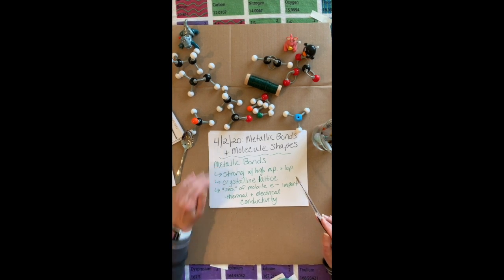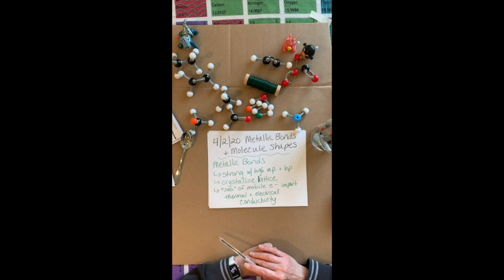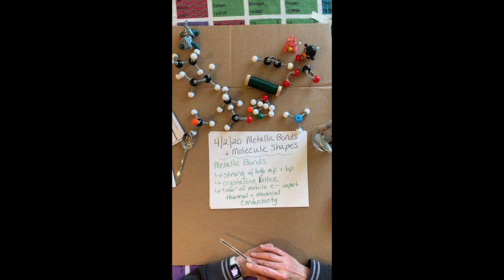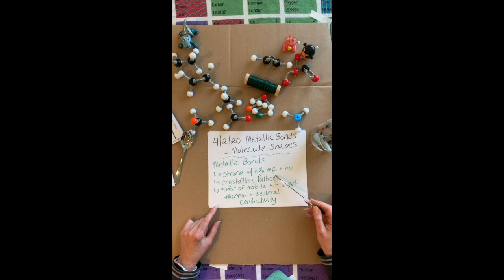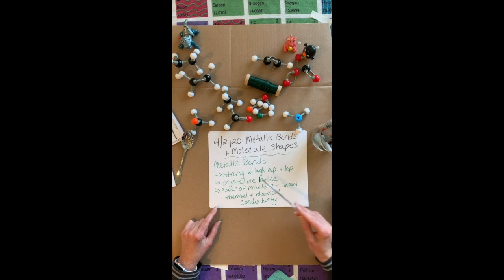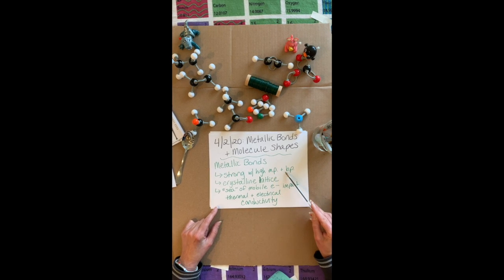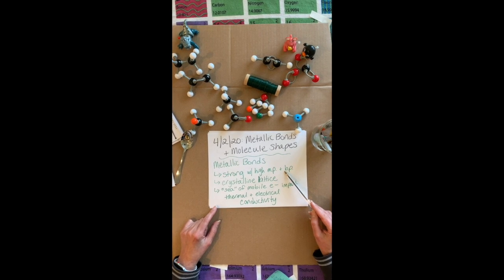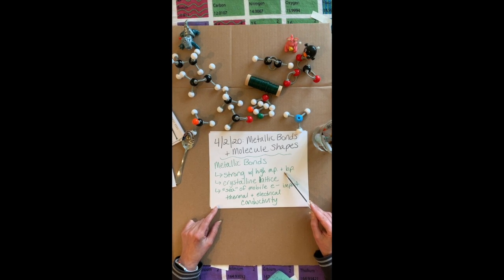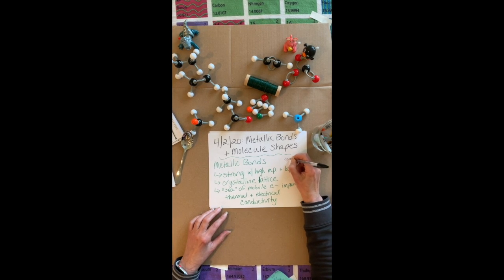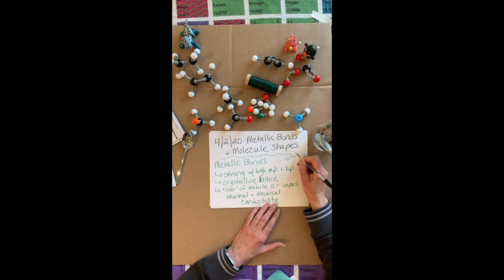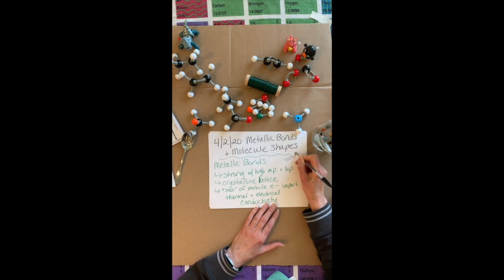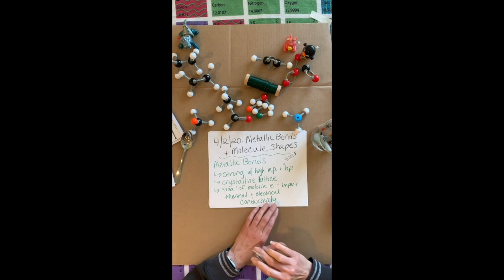And here we are. It is April 2nd. We'll start with some metallic bond characteristics. So metallic bonds are very strong intramolecular bonds. And because they're so strong, there are high melting and boiling points for metals. And by the way, as a reminder, Table S has the melting and boiling points of all elements, including the metals.